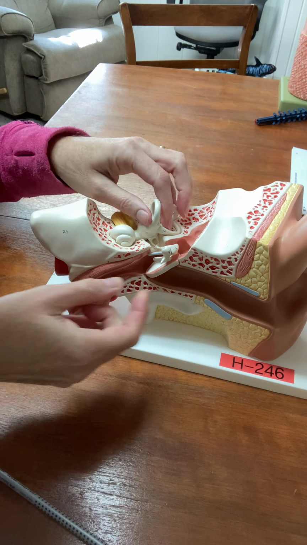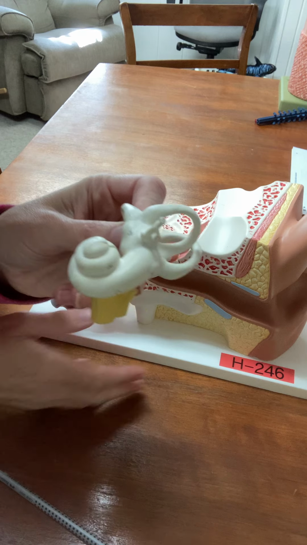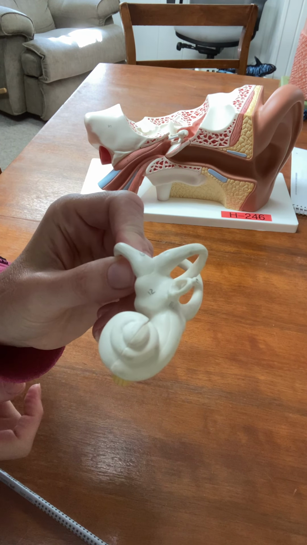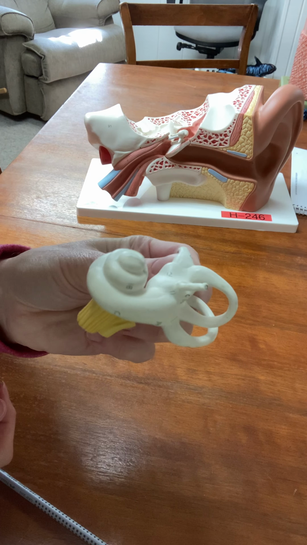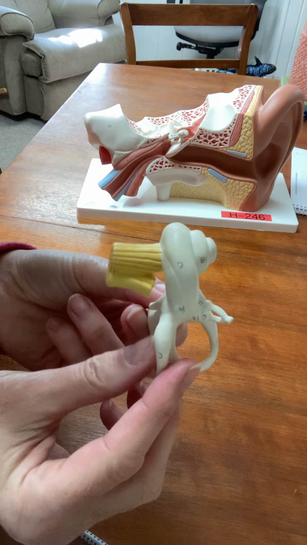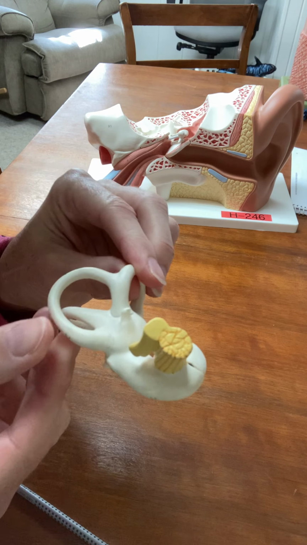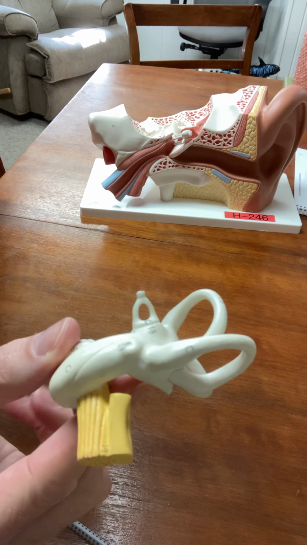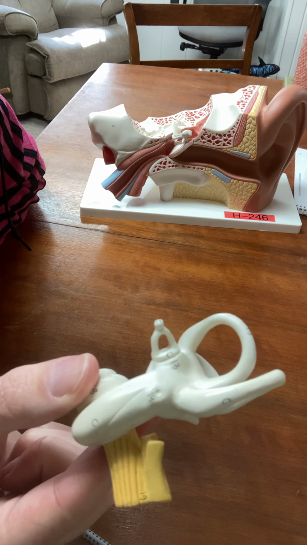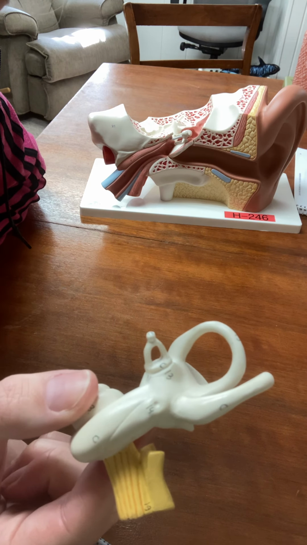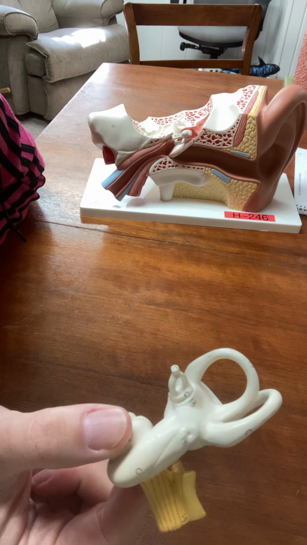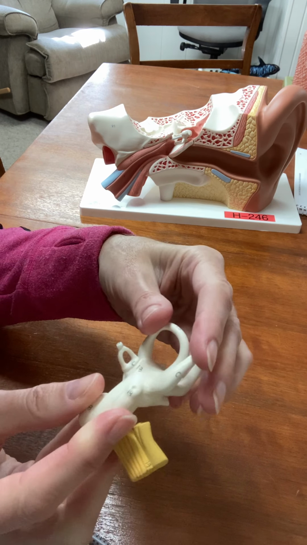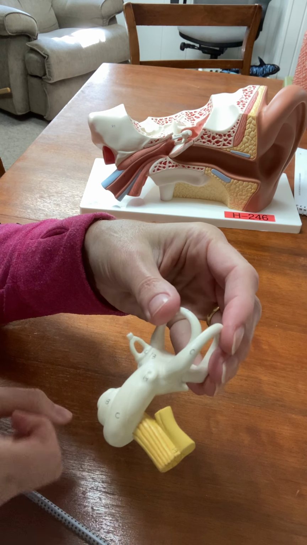So I'm going to put this back, and I'm pulling out now the inner ear. Trying to get the dark background so you can see better. So this is the inner ear. I'm going to move it all around so you can see it. And here is a bone that looks like the stirrup on a horse saddle. That's called the stapes. The stapes then presses on the inner ear. The rest of the white part is the inner ear.